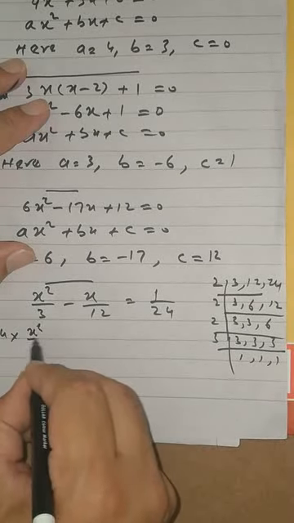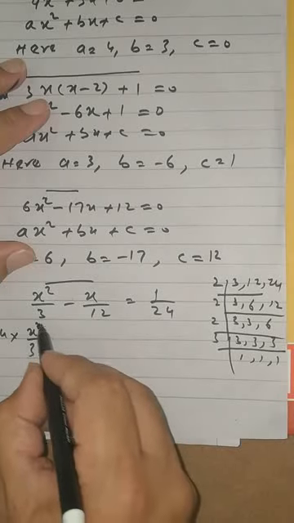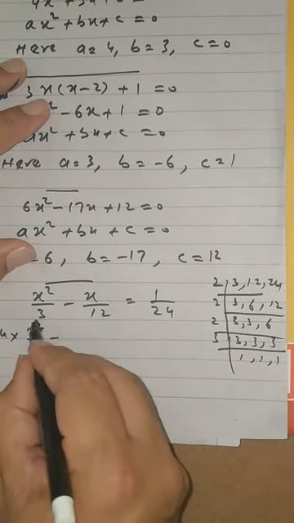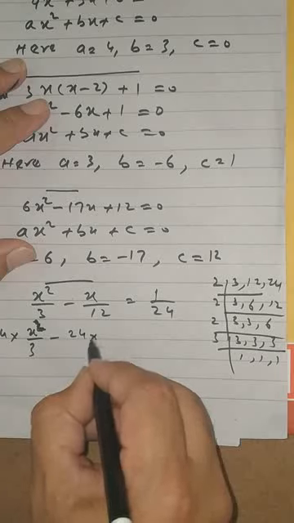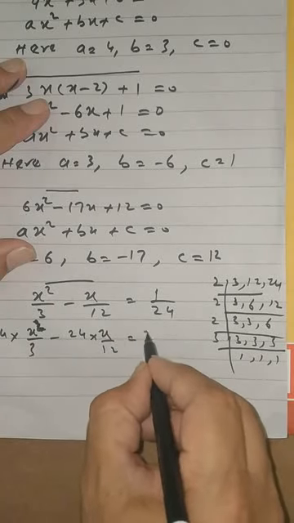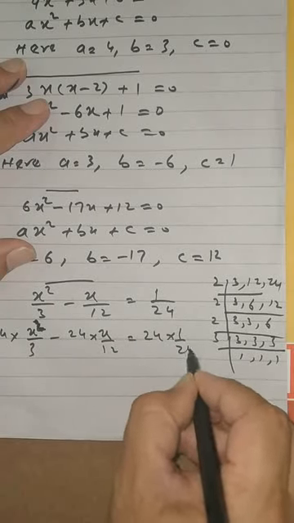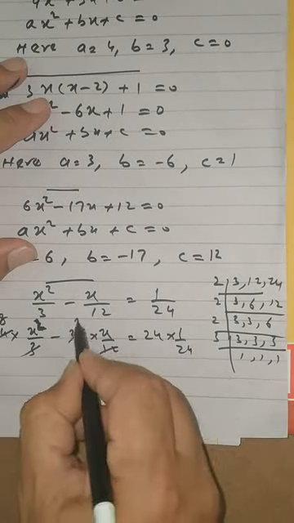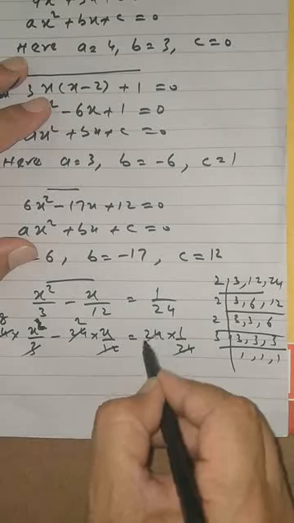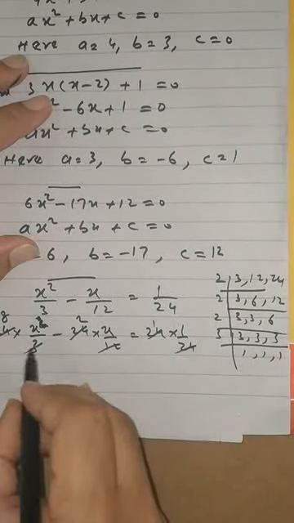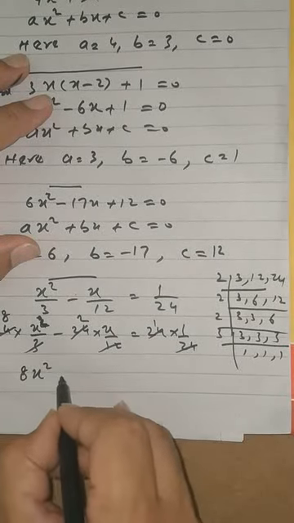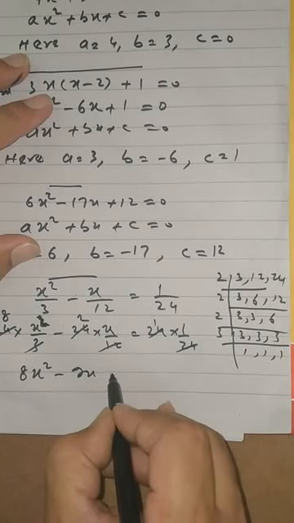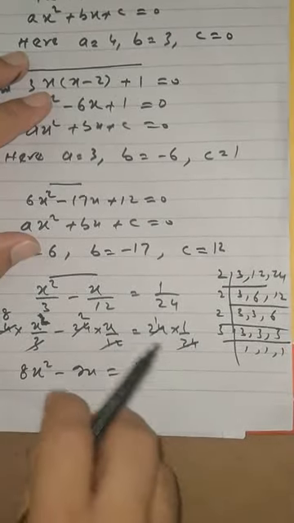24 into x square divided by 3 minus 24 into x divided by 12 equals 24 into 1 divided by 24. 3 times 8 is 24, 12 times 2 is 24, 24, 1. We get here 8x square minus 2x equals 1.